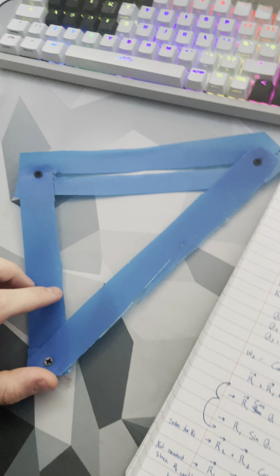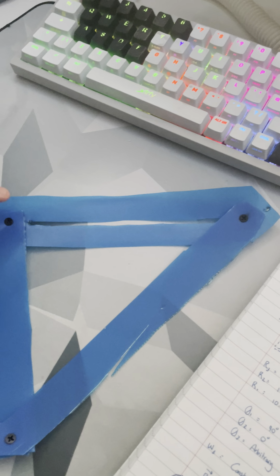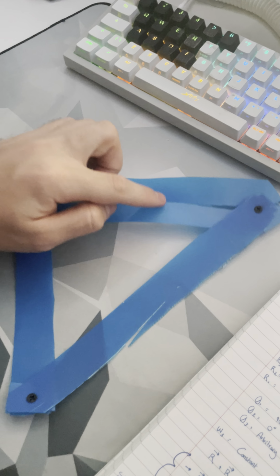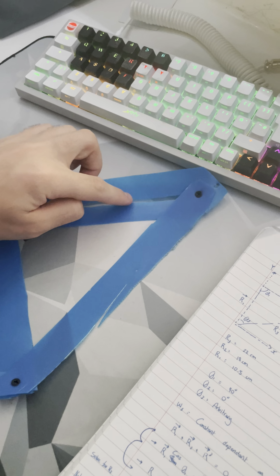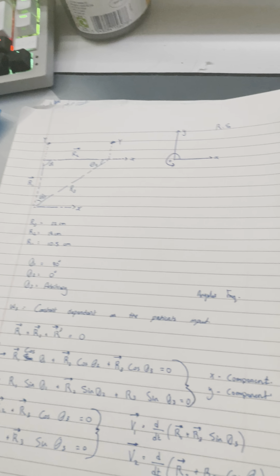Sorry for this badly designed one, I made a mistake. Again, this is supposed to be a sliding shaft. This is supposed to move in this direction. This is it. This is my design.